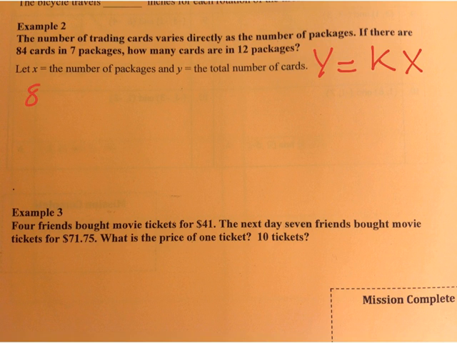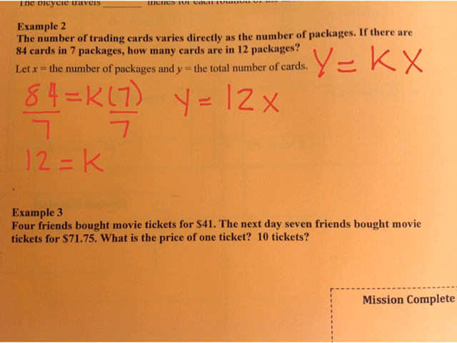So all we're going to do is plug in the information they gave us. They said that there are 84 cards. We don't know k. That's what we're solving for. It's our constant. And in our 84 cards, that is 7 packages. Well, we know that to solve this equation, to get the k by itself, we're going to divide both sides by 7. When we solve that, 84 divided by 7 is 12. That means our constant is 12, and our direct variation equation is y equals 12 times x.